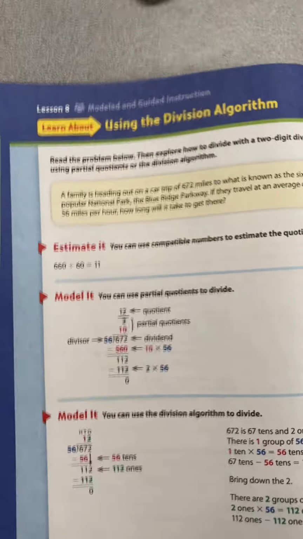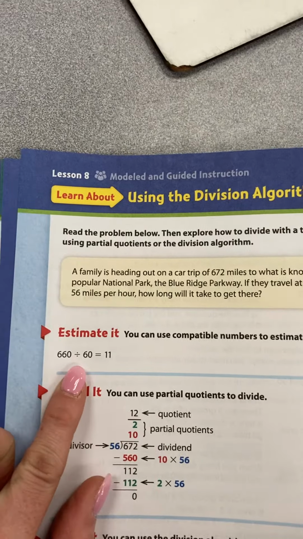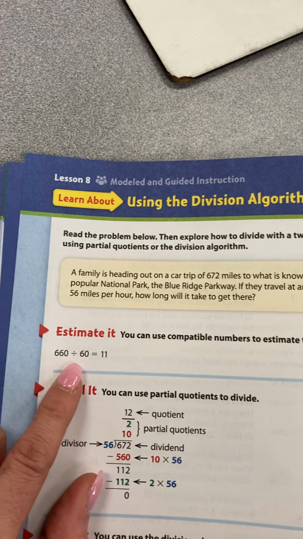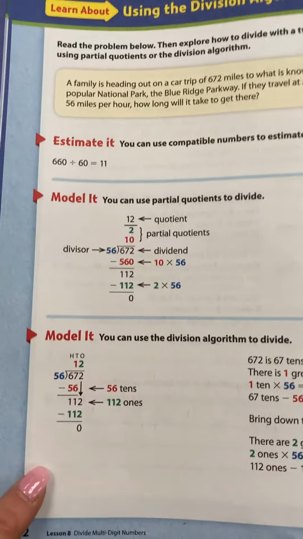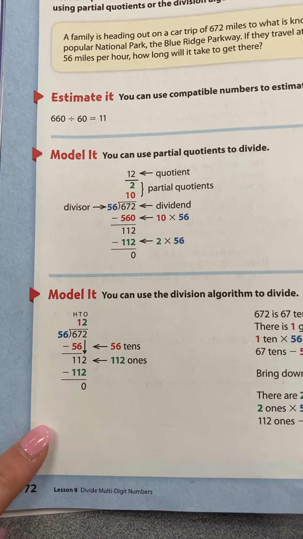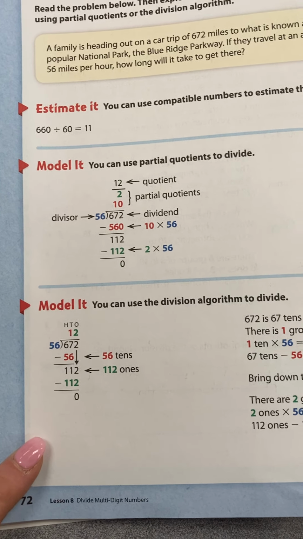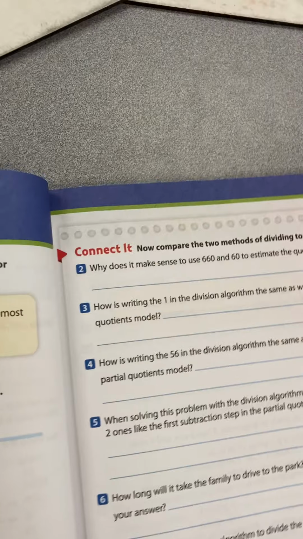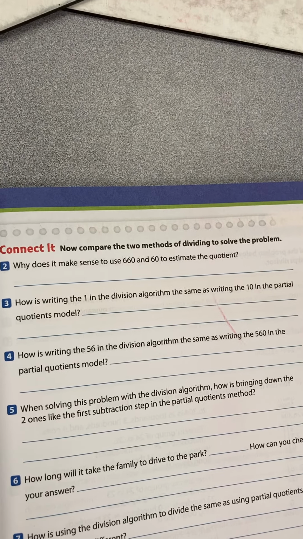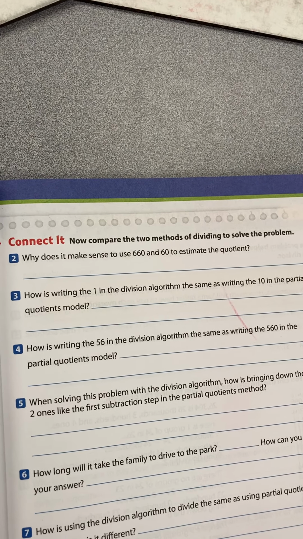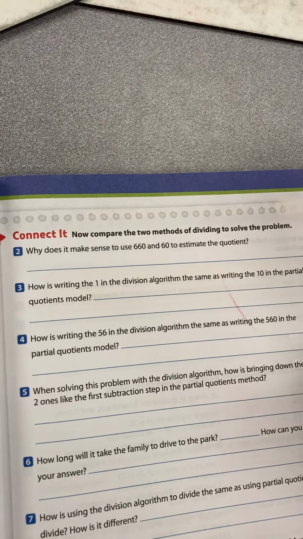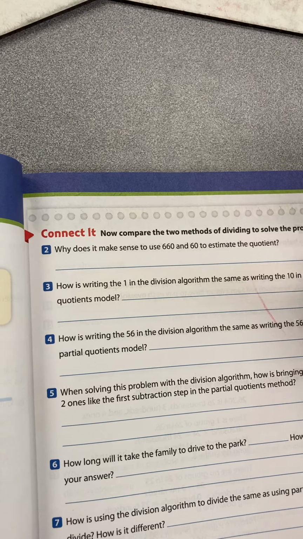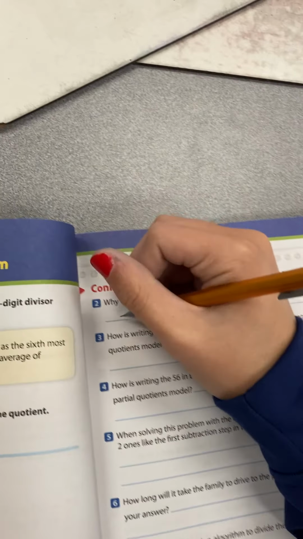Okay, so right here you're estimating the problem. We have about 11 when we estimate. They're stacking the partial quotients, adding them together, and then they have the answer right there, which is actually 12. Okay, why does it make sense to use 660 and 60 to estimate the quotient? Because it's easier to divide 660 by 60.